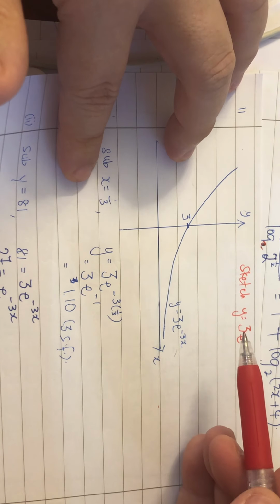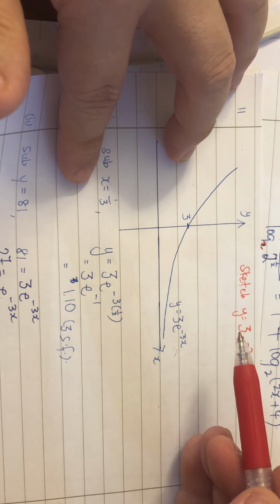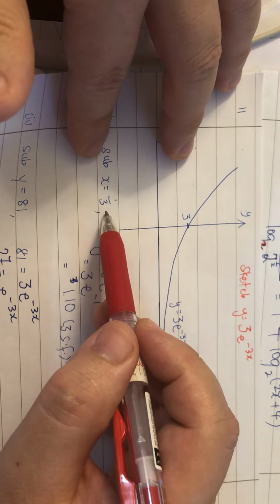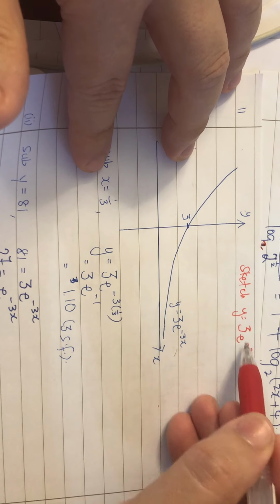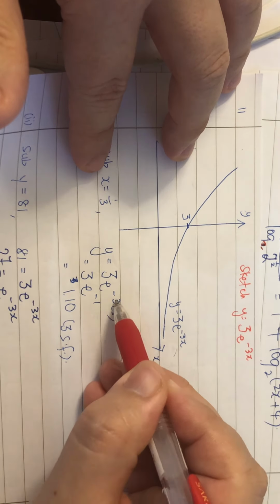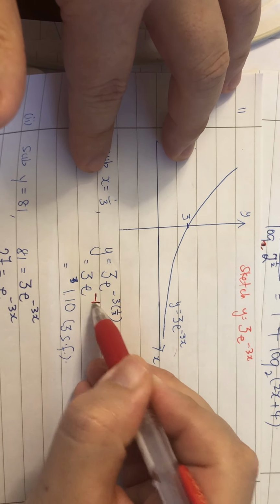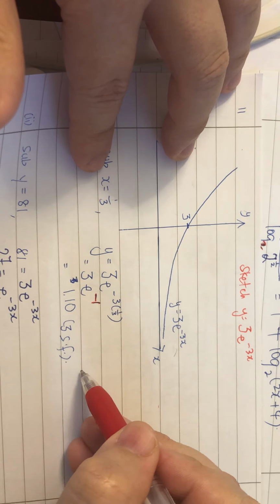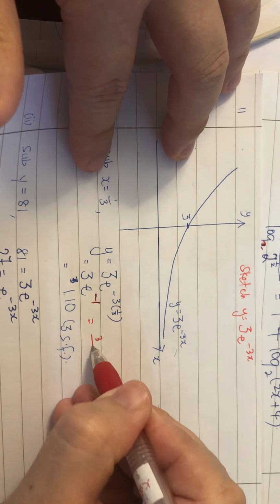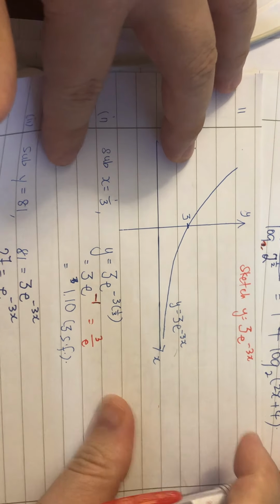Then they ask you to find what? Value of y when x equals 1/3. Okay, so when x equals 1/3, you sub in here. Then you get -1. Then you press calculator, finish already. This is actually 3 over e. Then you press calculator, you get this.